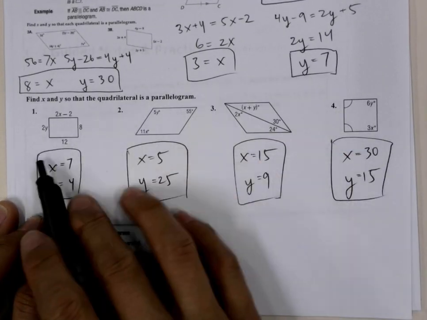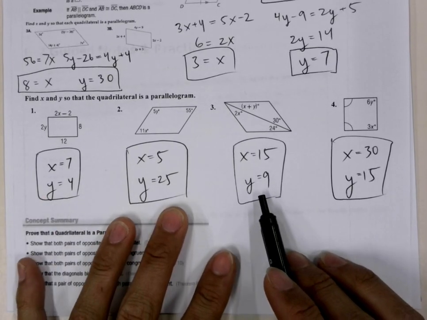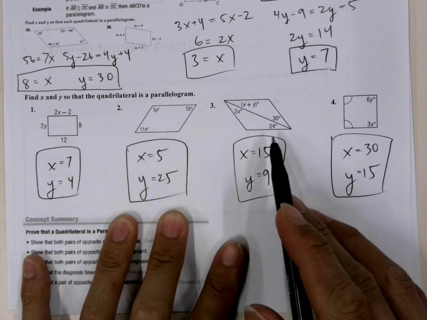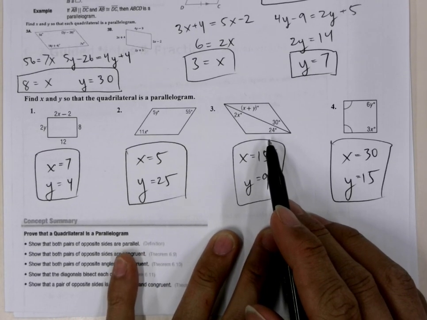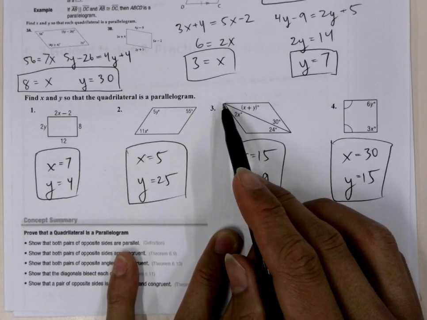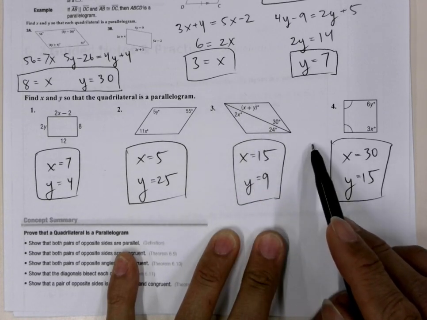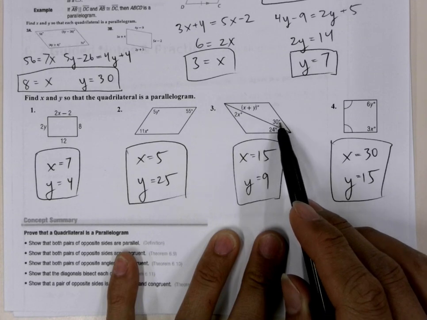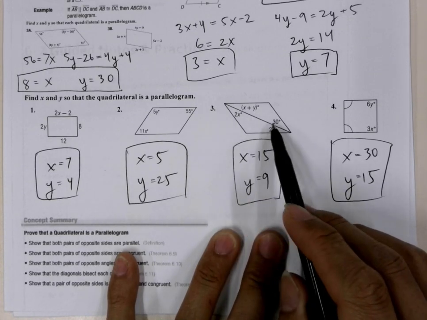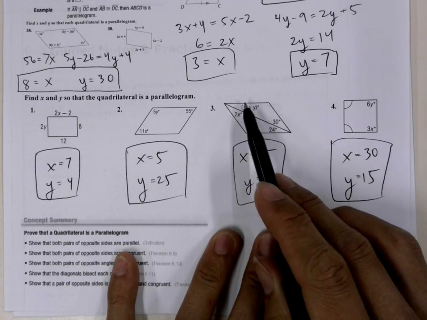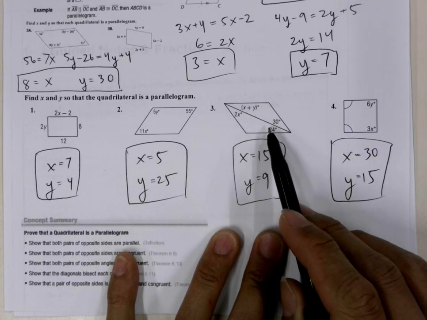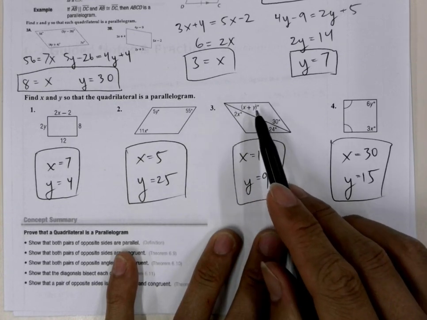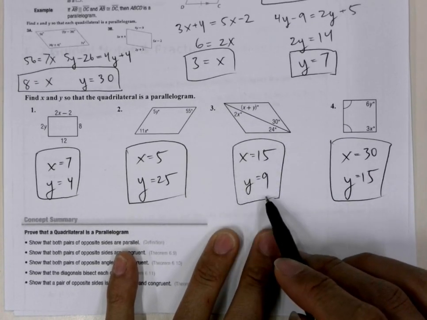Alright, so these are the answers to the problems for x and y. And these two are fairly straightforward. This one here, we could use the fact that these are two parallel lines cut by a transversal. So that means that 2x is congruent to 30, right? So we can set those equal to each other. And then we could also set x plus y equal to 24 and substitute in our value for x and solve for y, right? Because these two are also alternate interior angles. And we can get our answers.